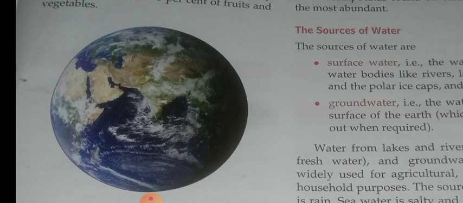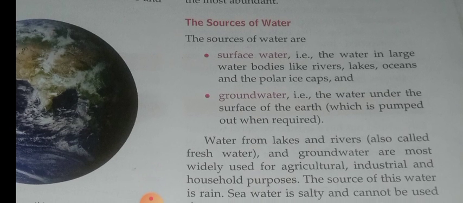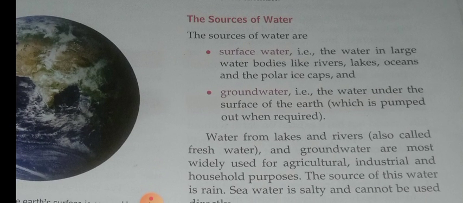In ancient times, water was considered an element, but now it is established that it is a compound of hydrogen and oxygen. Among all the compounds found on the earth, water is the most abundant. Okay, the sources of water. What are the sources? From where do we get water?